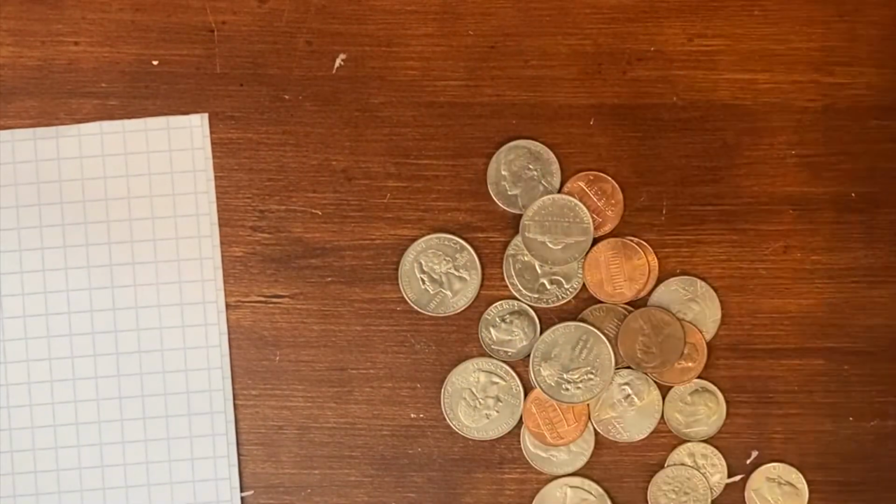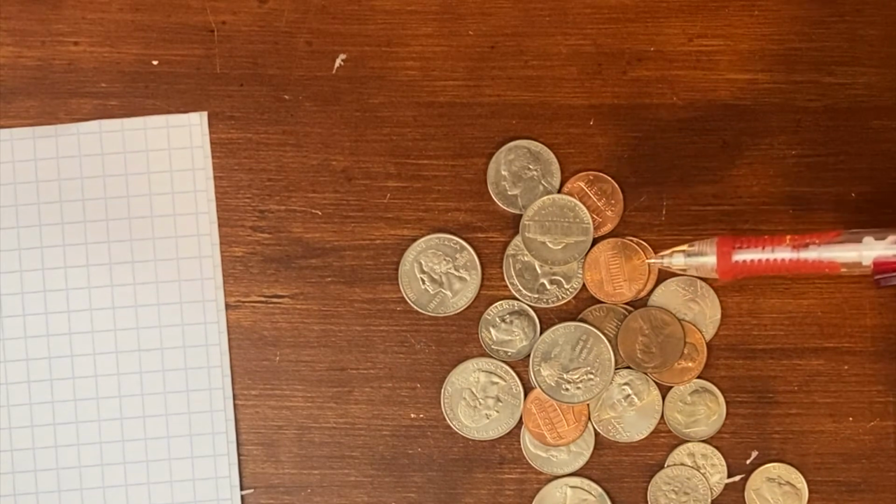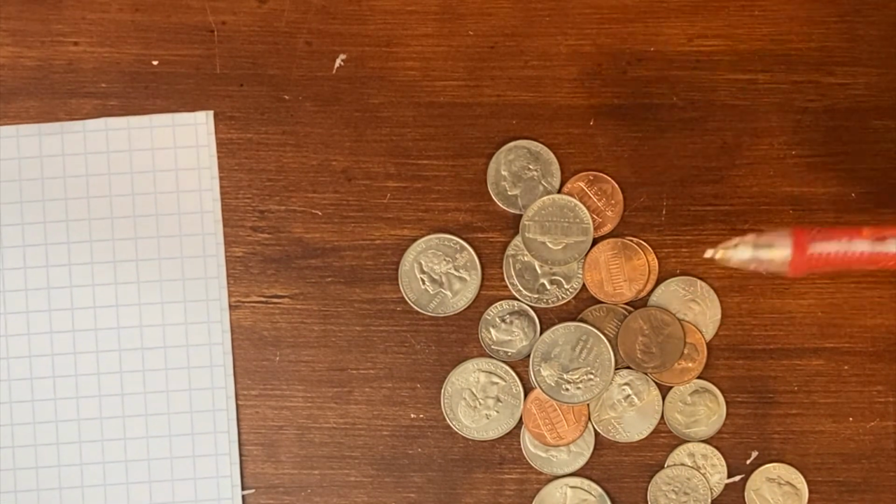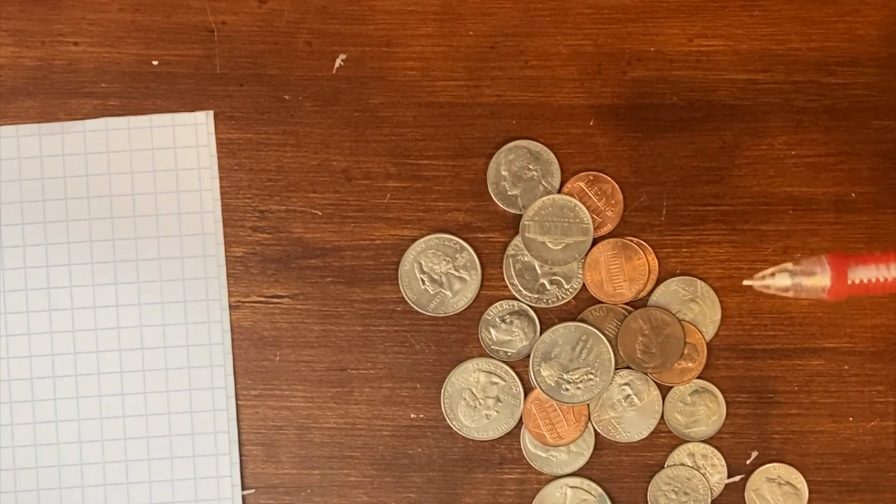So I have a pile of coins right here and I want to sort these all out and then count how much I have of quarters, dimes, nickels, and pennies.